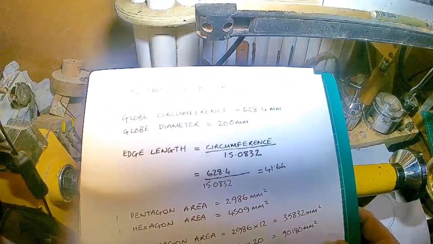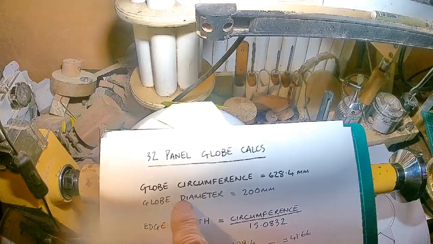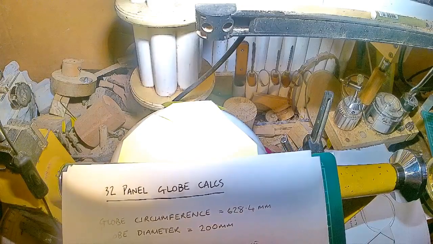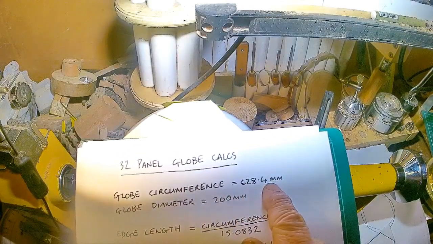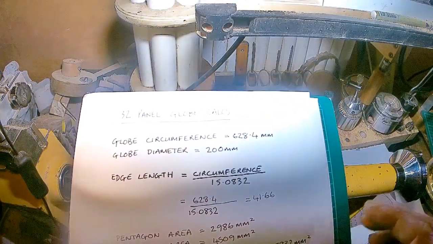So I did the calculations. This globe is 8-inch, 200mm diameter, which is a 628.4mm circumference.